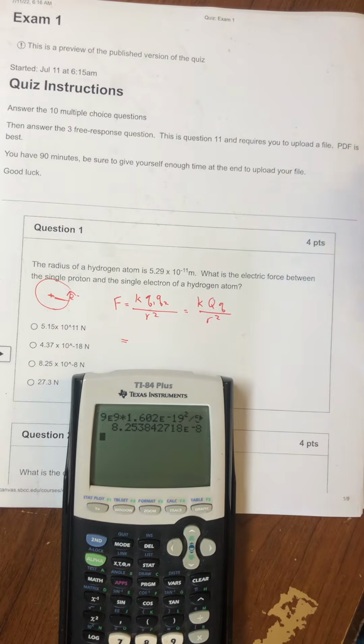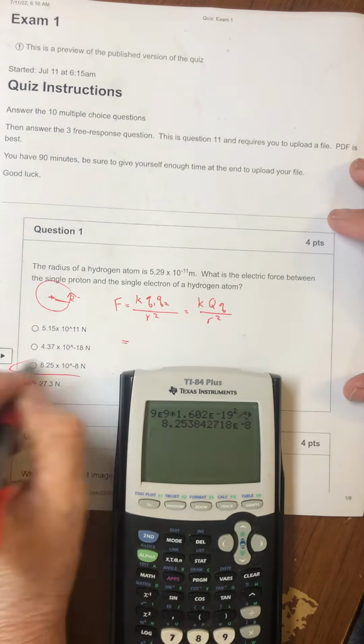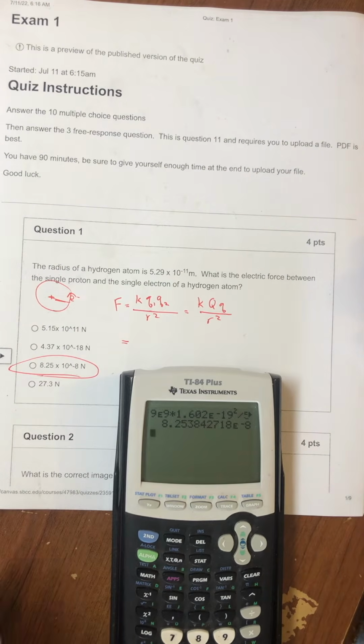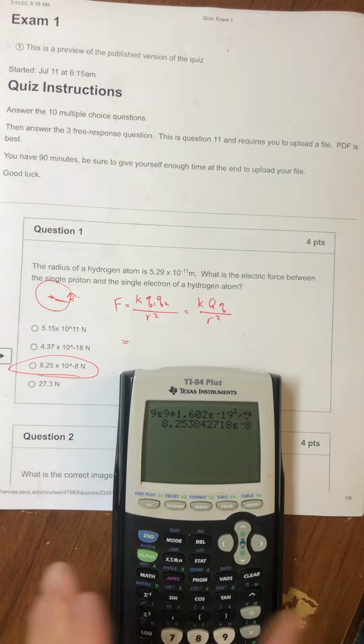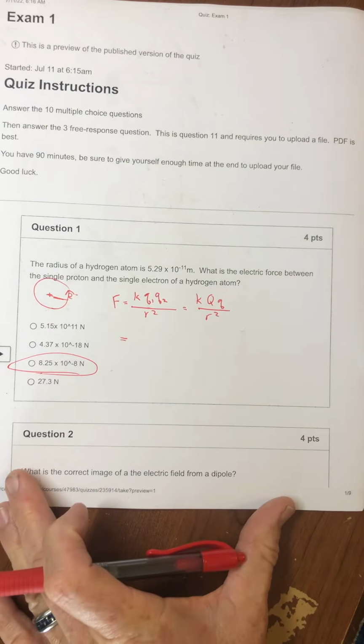And it looks like I get 8.25 times 10 to the minus 8 newtons. So I guess the correct answer would be C on that one.